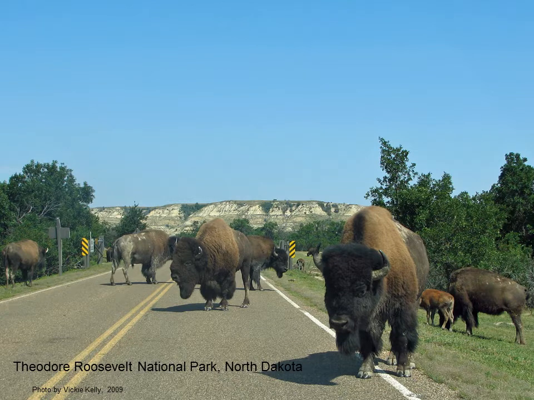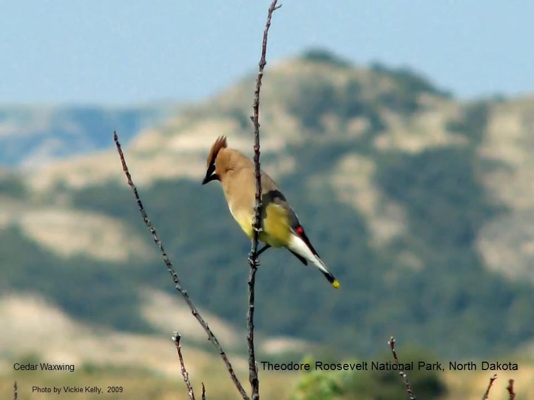Here are a couple of older bison. Some people have said that they thought this photo looked fake, but this was actually taken through the windshield of our van. And when this happens, your choice is to wait. They move when they want to move. And this last photo is of a cedar waxwing, also taken at Theodore Roosevelt National Park.